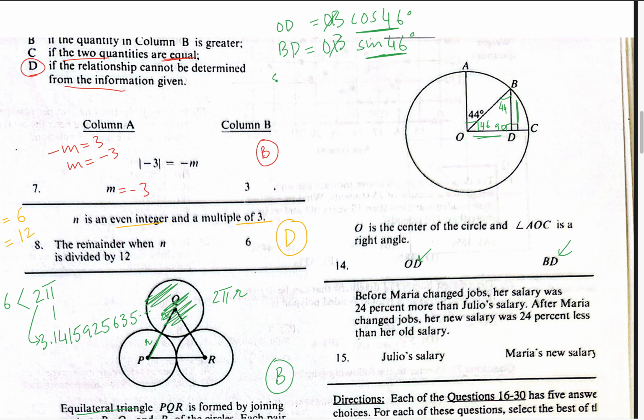Okay, sine 46 is equal to 0.7193, which is greater than the value of cos 46, which is 0.6947, right? So I can say that BD is bigger than OD and I'll select B as the answer.